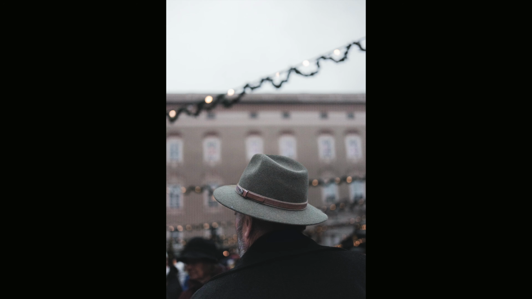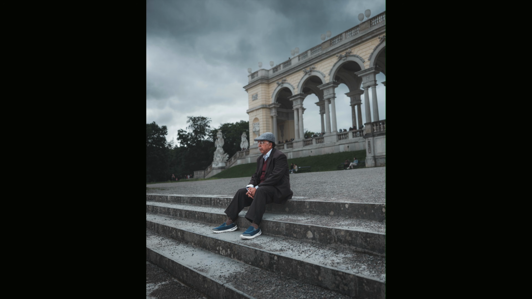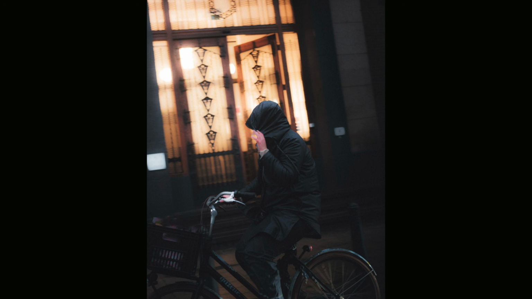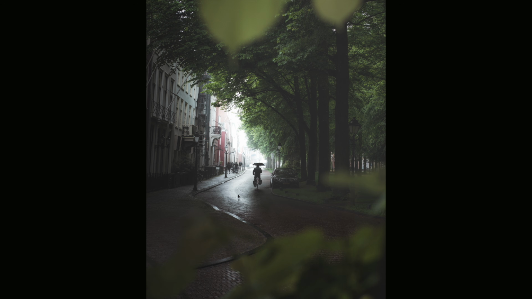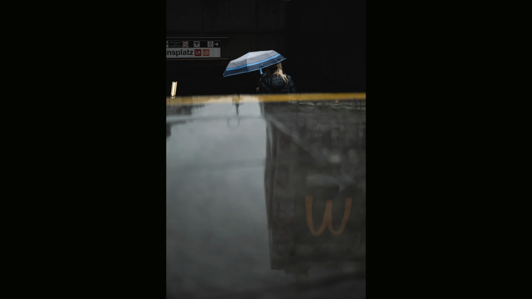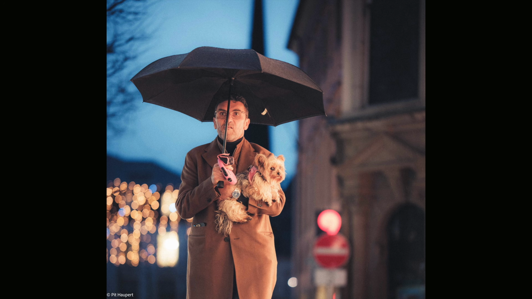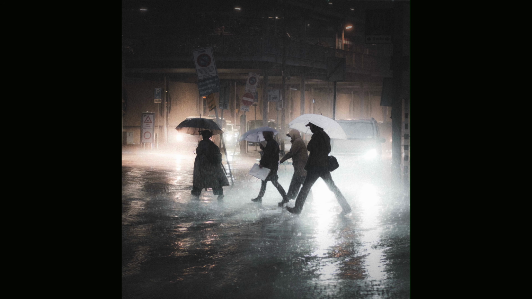For instance, look for a person with a hat, because a person with a hat is more interesting than a person without a hat. Or look for a person with a bike, because a person with a bike is more interesting than a person without a bike. Additionally, look maybe for a person with an umbrella, because a person with an umbrella is nicer than a person without an umbrella.